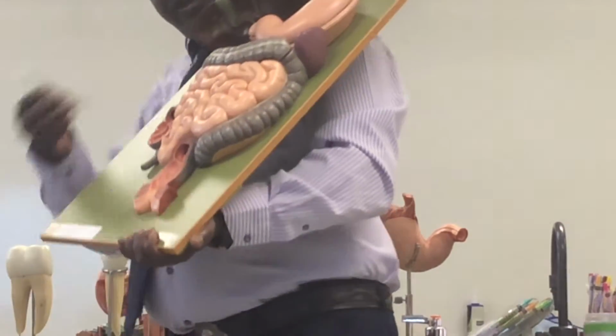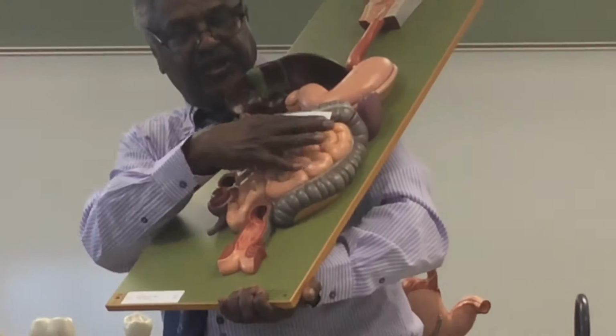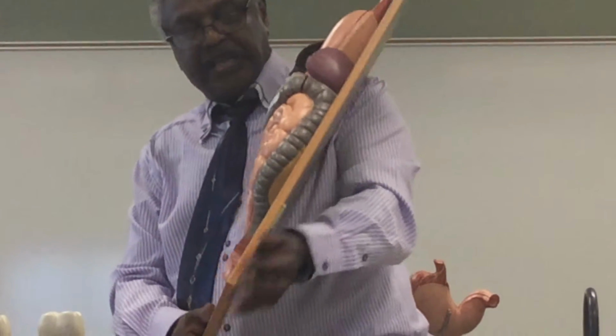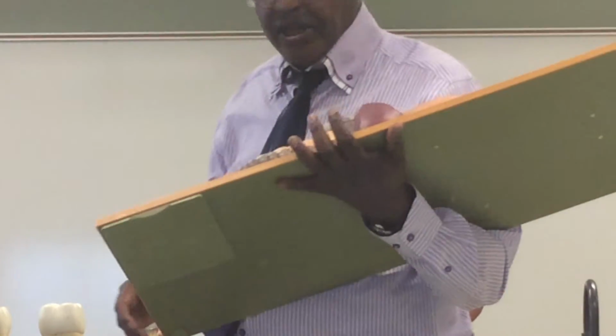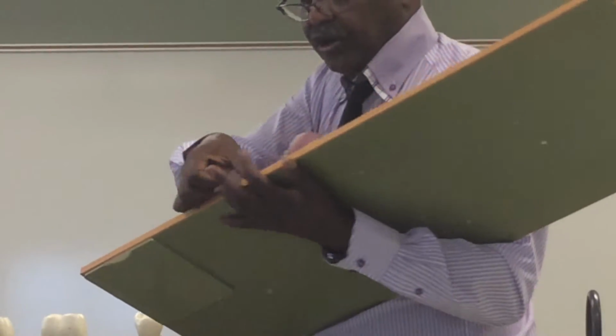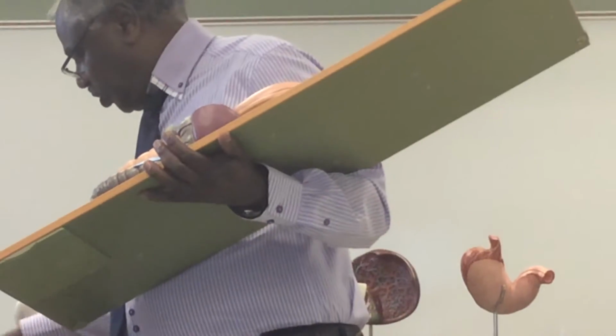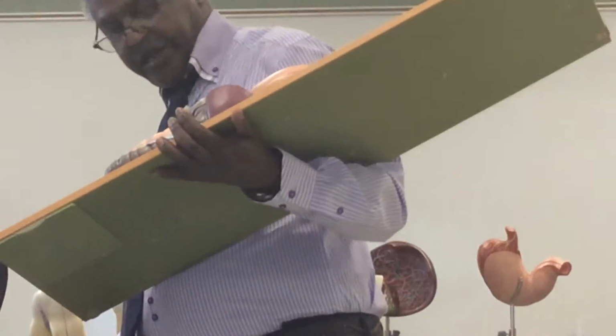Then you have this other part right here, and that is called the transverse colon. Then you have the third part, which is right here, and that is called the descending colon. And the last part, which is right here, is going to be called the sigmoid colon.